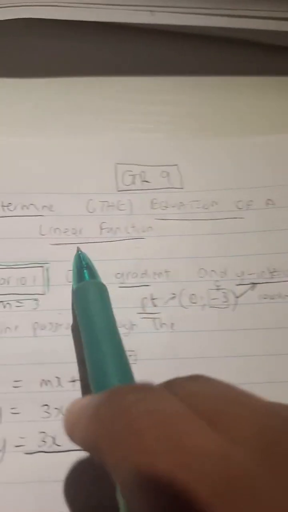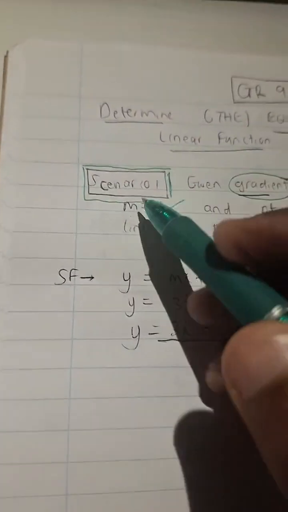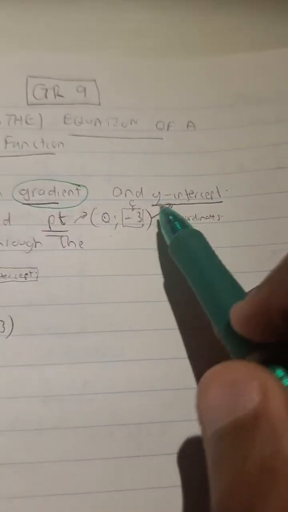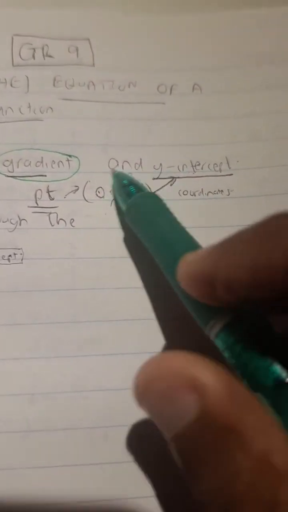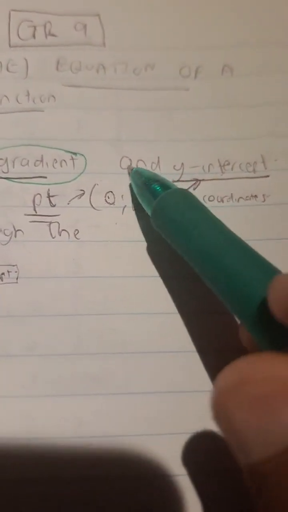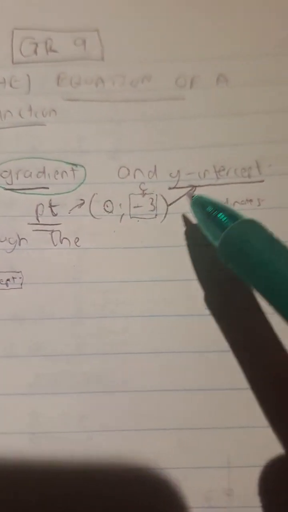How to find the equation of a linear function when you are given the gradient, which in this case was m is equal to 3, and the y-intercept, which in this case we are given the coordinates of. How were we able to know that these are the coordinates of the y-intercept?